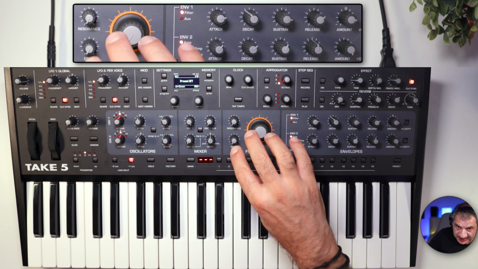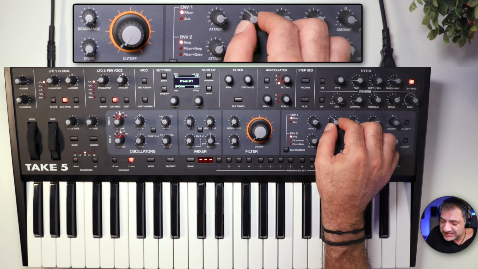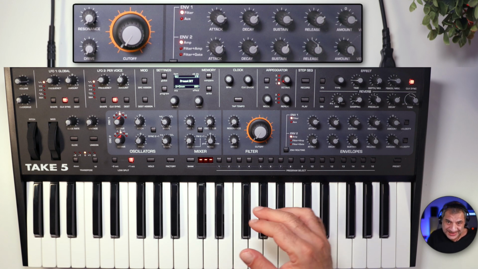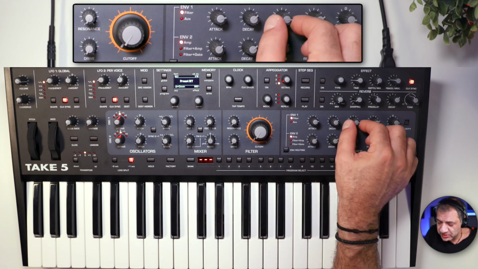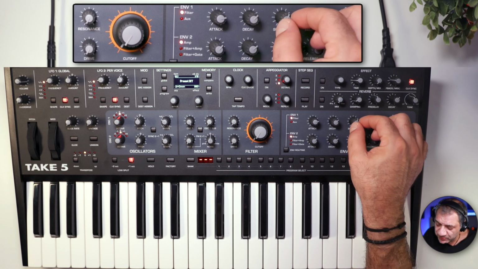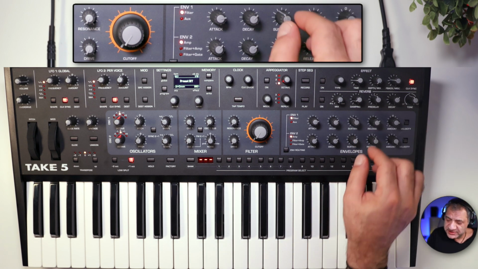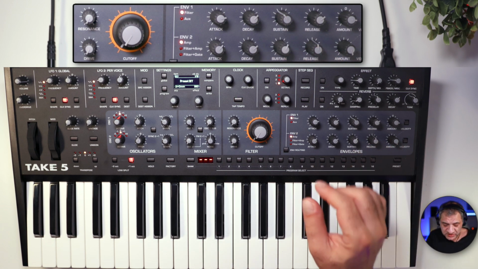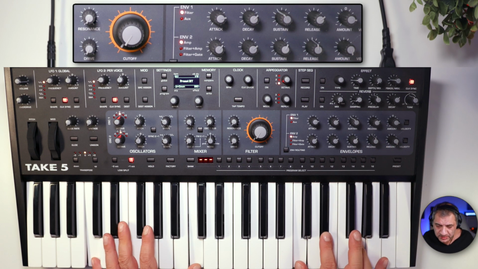So it will take time to reach 100. And let's have the decay on around 60%. So it will take time for the filter to reach the sustain value, which, let's put it on 40. This way we can have a dramatic sound. Let's try that.